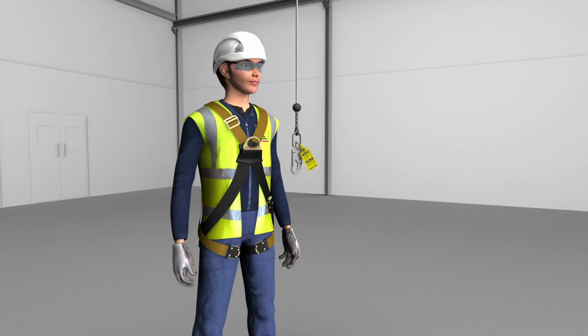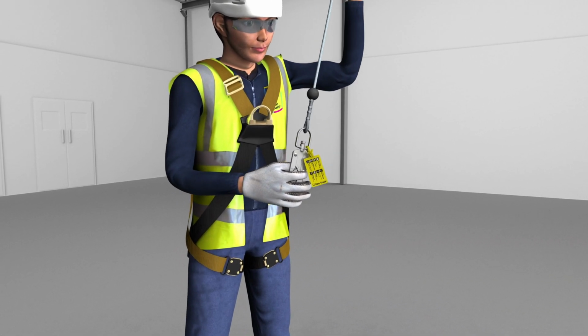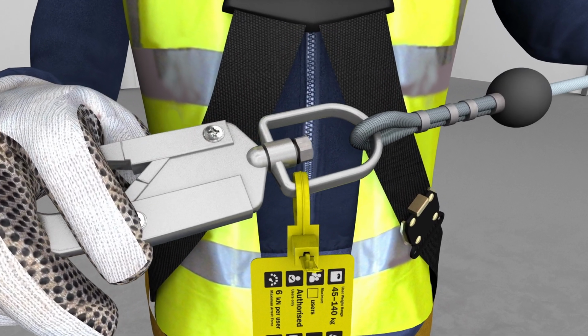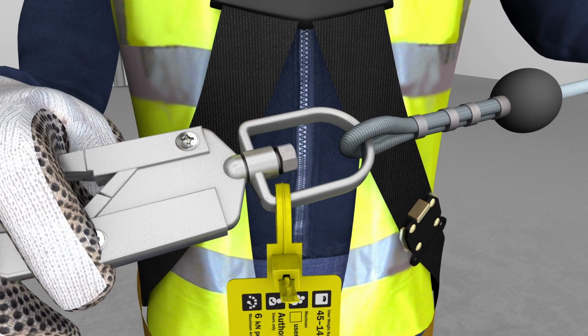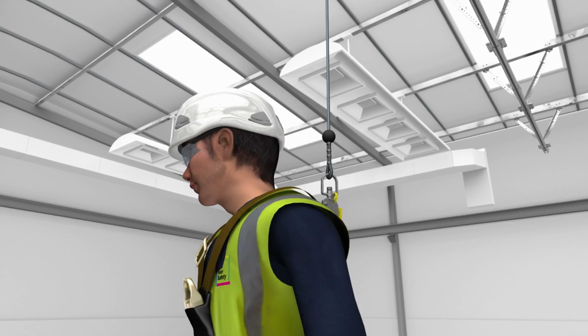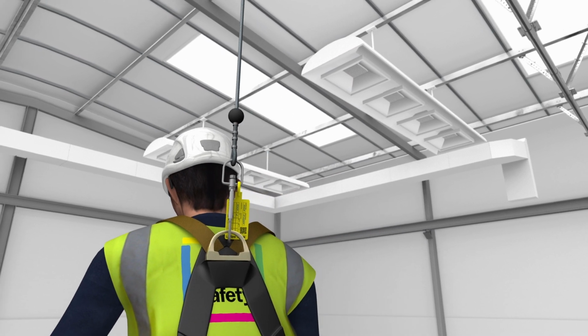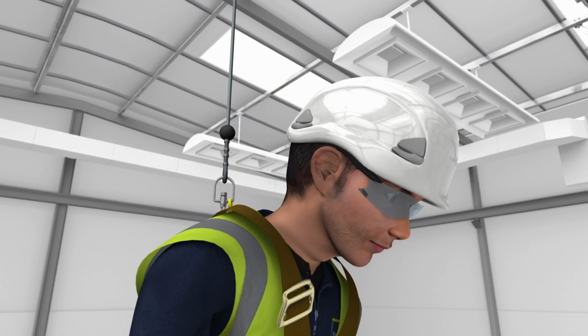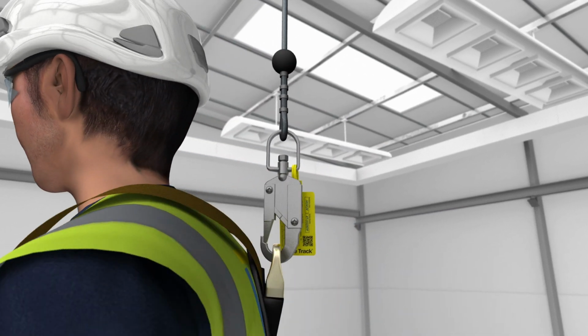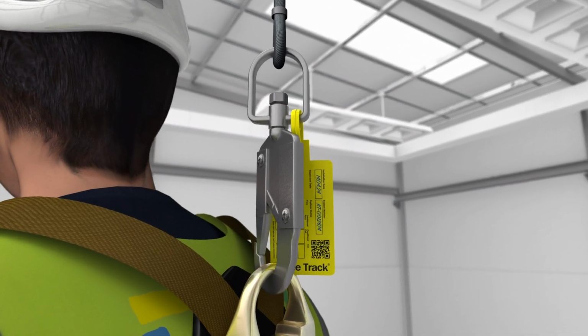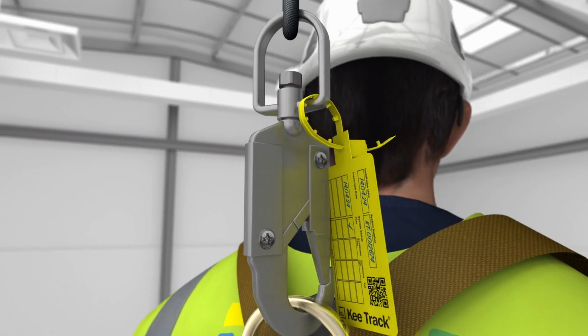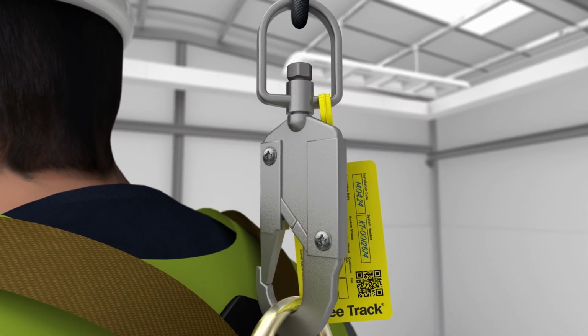All harnesses must be certified to the relevant standards. Ensure Kee Track and corresponding personal fall protection equipment inspection dates are verified and current. In situations where the user is likely to need to turn round repeatedly under the anchor point, personal fall protection equipment incorporating a swivel fitting should be used to avoid the lanyard twisting and untwisting.